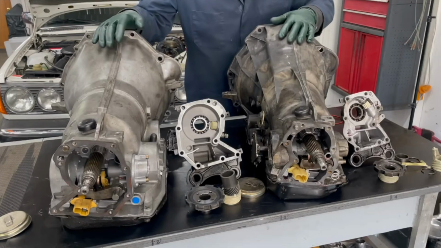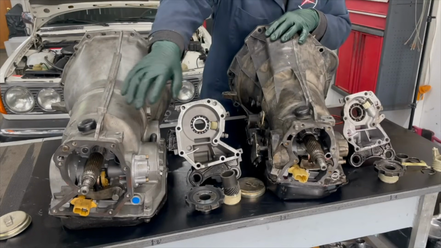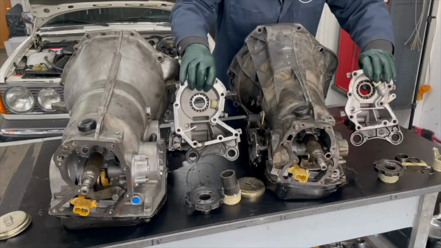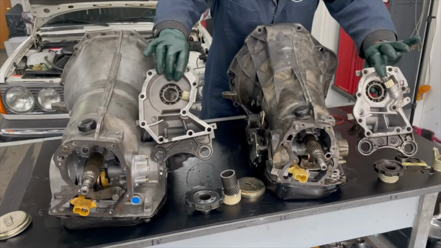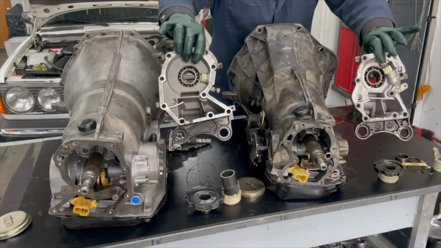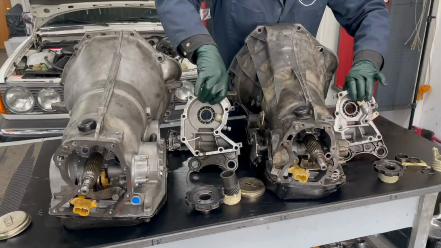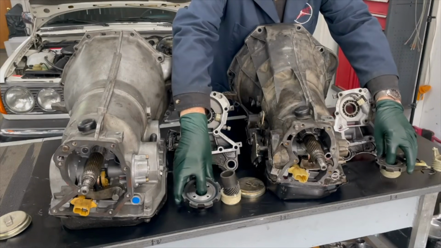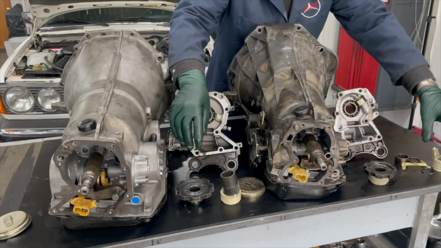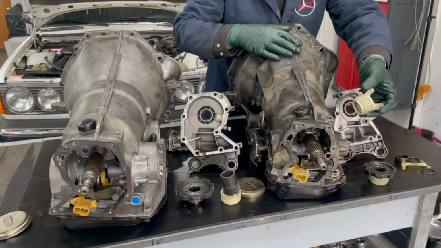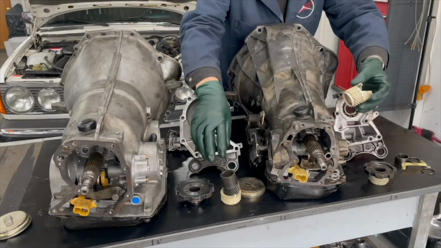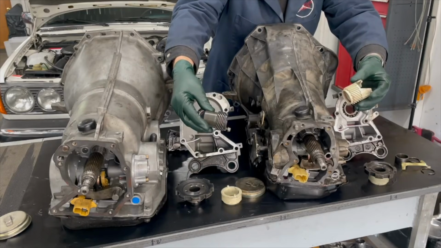Before I pull these cores out of these two transmissions, I thought I'd show you the differences here at the tail end. You can see right away the difference in the covers. This is the 0.3, this is the 0.4. You're looking at smaller and lighter. Look at the pickups for the speedometer, and even the drive gear for the speedometer in the 0.4 transmission is made out of plastic rather than steel.